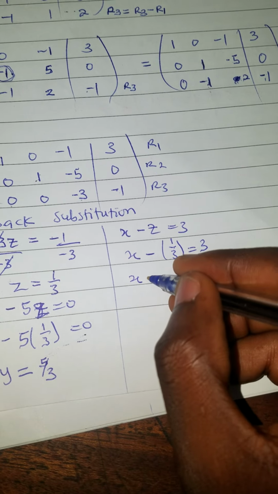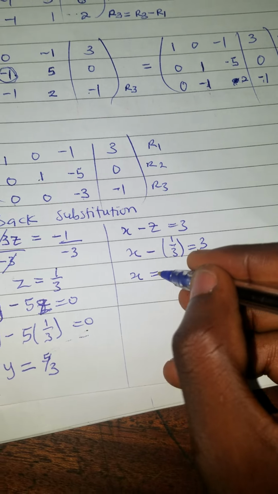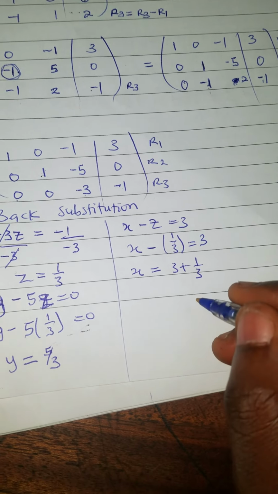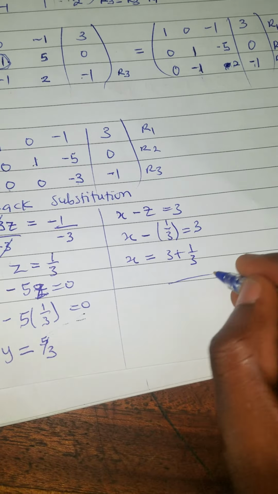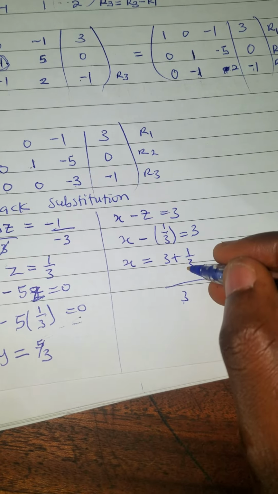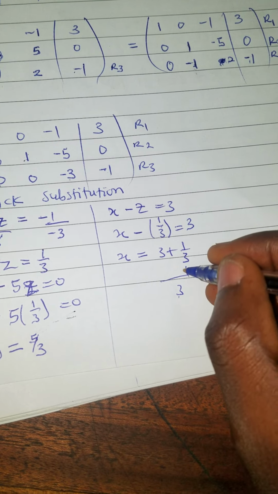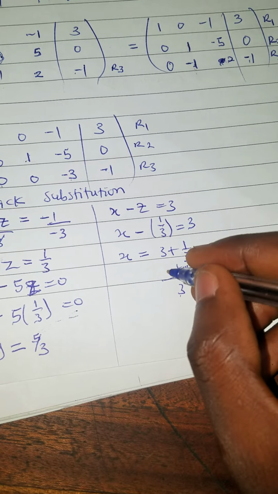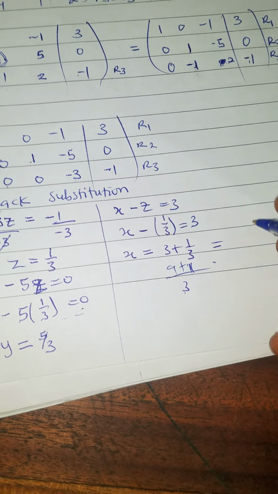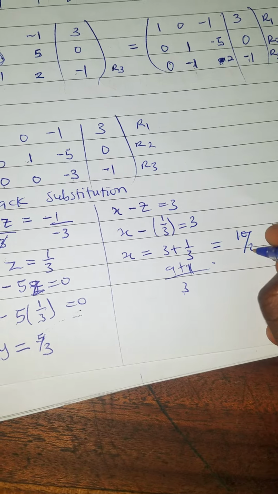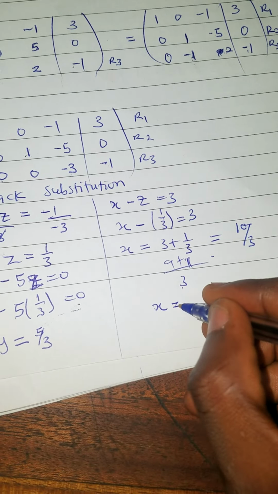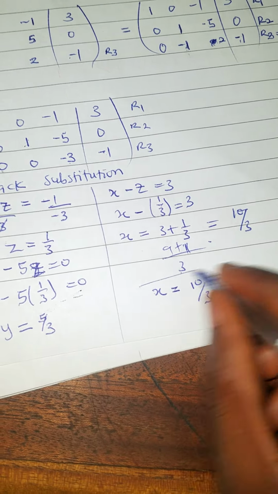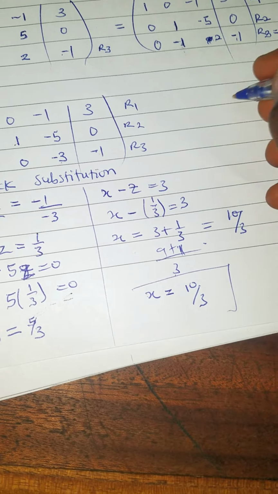And we know x to be equal to 3 plus 1 over 3. And that gives us what? 10 over 3. So our x is equals to what? 10 over 3. And this is the answer for x.